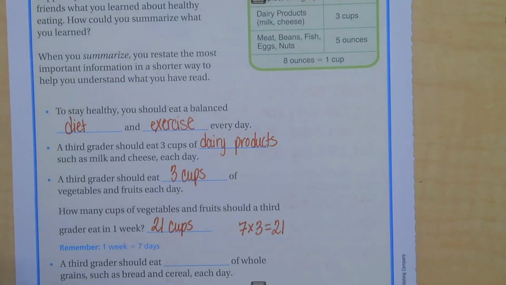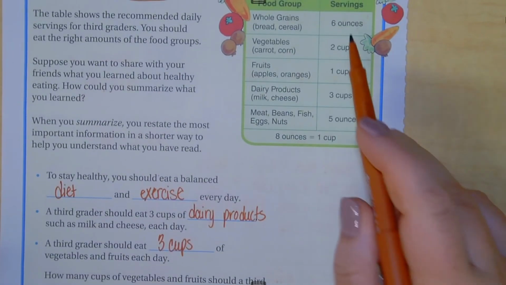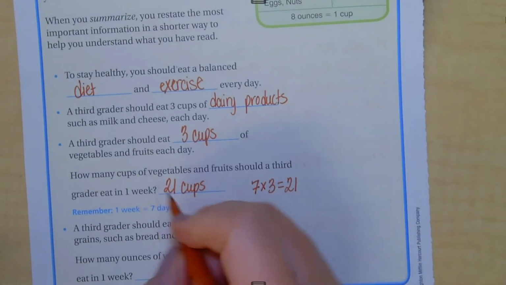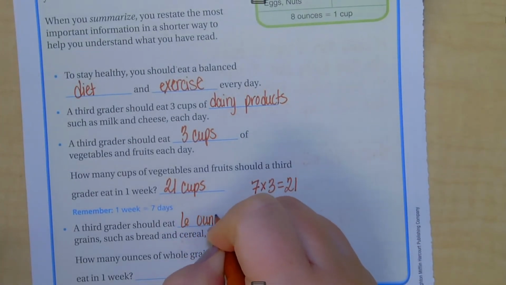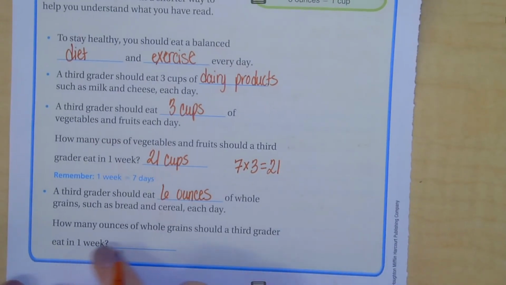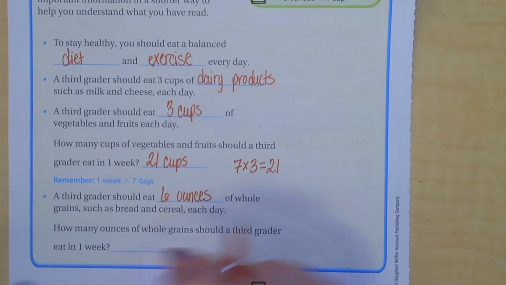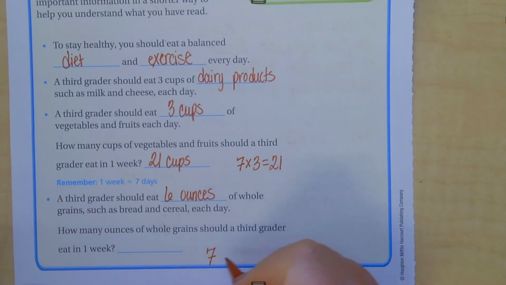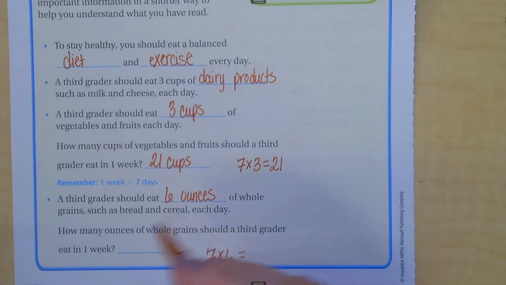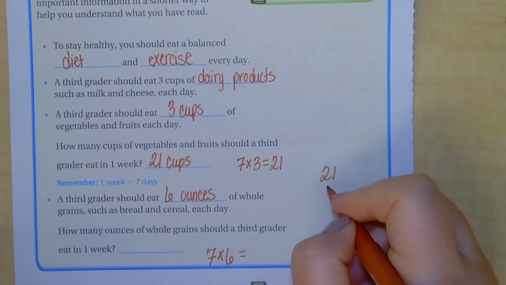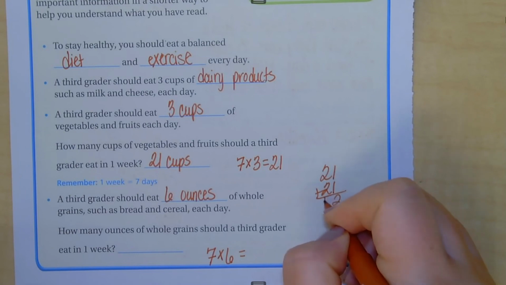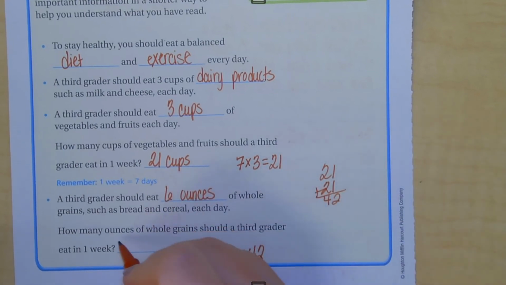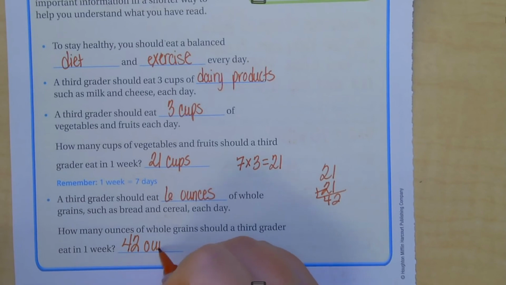A third grader should eat blank of whole grains, such as bread and cereal, each day. Whole grains. 6 ounces. And lastly, how many ounces of whole grains should a third grader eat in 1 week? Well, 1 week has 7 days, so 7 days times 6 ounces each day. Remember, 7 times 3 is 21. 3 doubled is 6, so you should be able to add up 21 plus 21, 2, 4, to get 42. So 42 ounces.